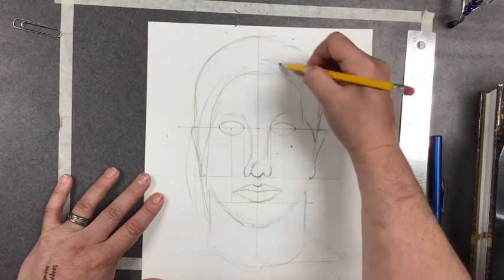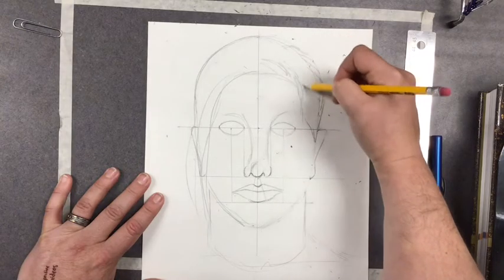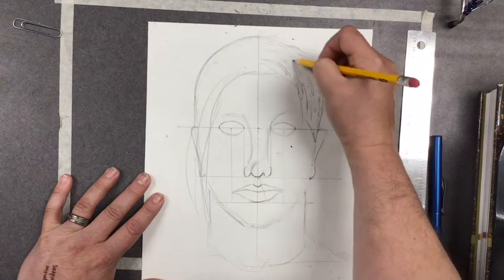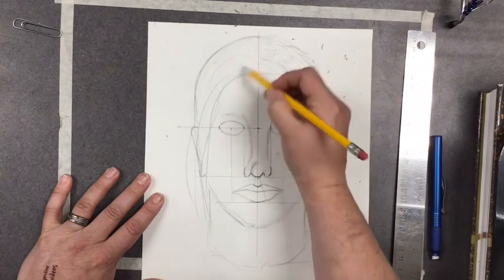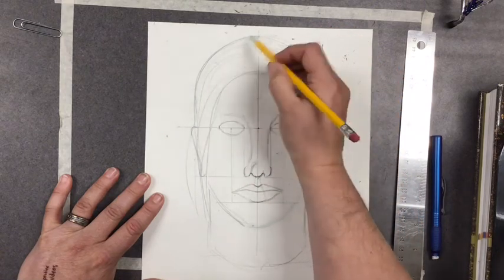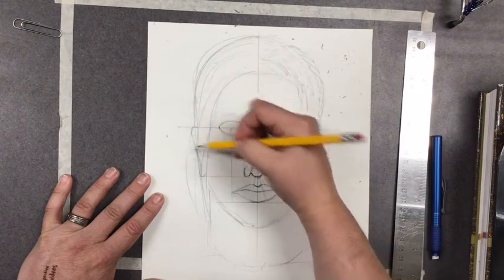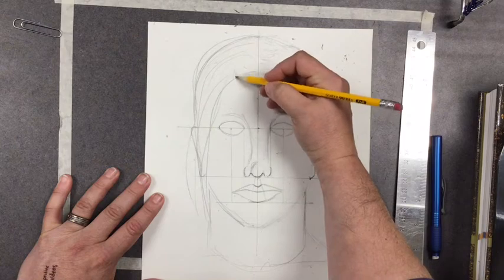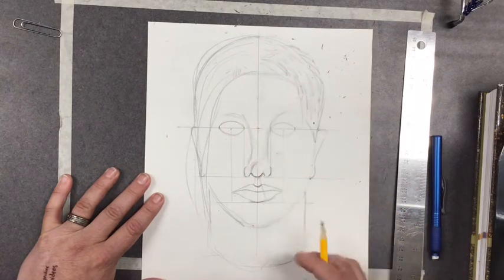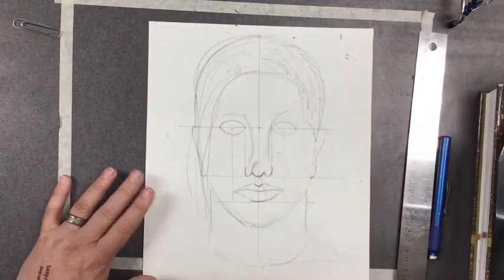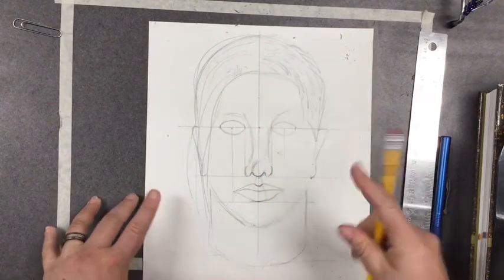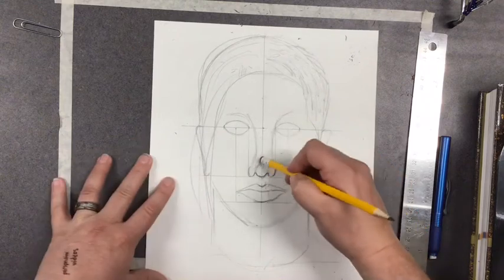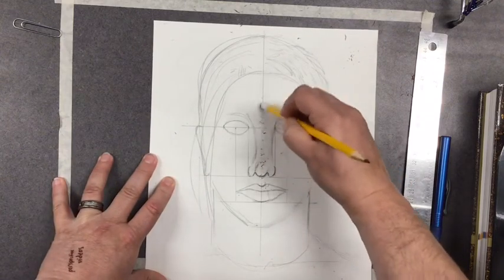We could have short hair, or we could have long hair. The hair is going to follow the shape of the skull, though, in that it will curve around. It won't necessarily be up and down or side to side. And that's your basic proportions. After you get those things laid in, you can come in here and start erasing all of these guidelines.